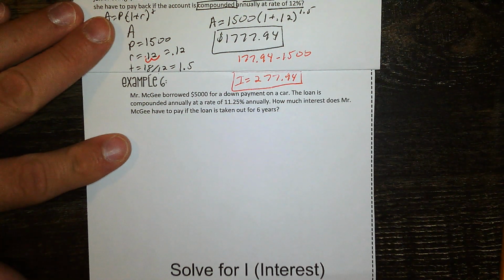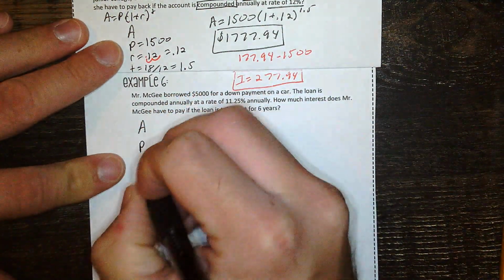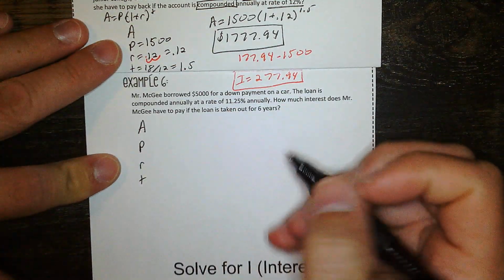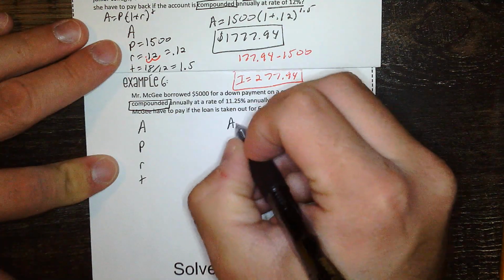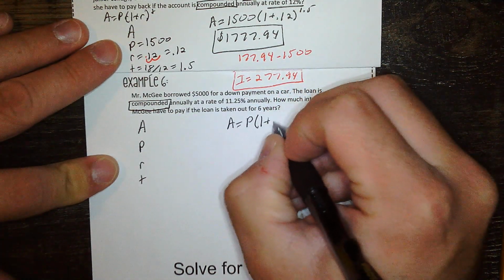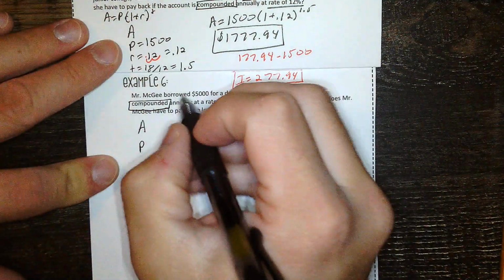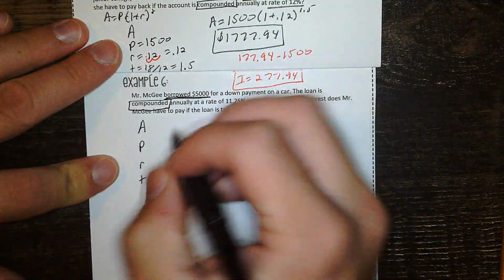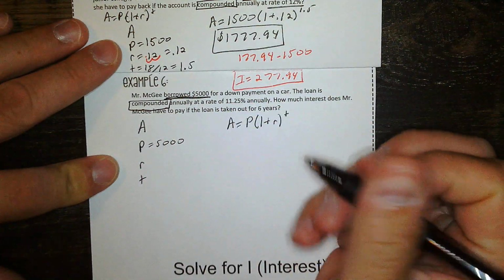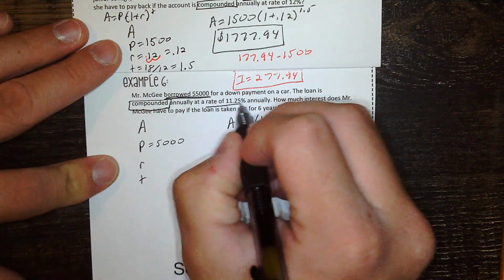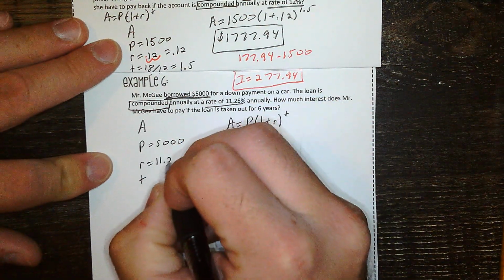Okay, so now that you're done with the problem, let's go over how to do it. So we have A, P, R, and T. Reason being because we know it's going to be compound. So I know that I'm going to be using the A equals P times 1 plus R raised to the power of T formula. Okay, we borrowed $5,000. Remember, the initial money you borrow is always going to be your principal. It is paid annually at a rate of 11.25%. So we have to convert that to a decimal.